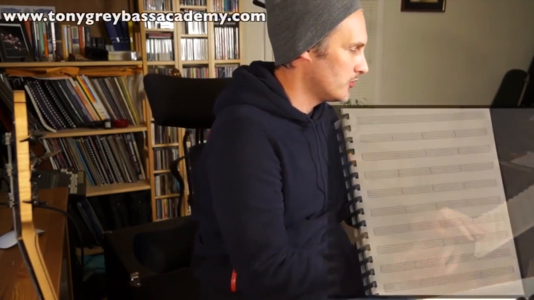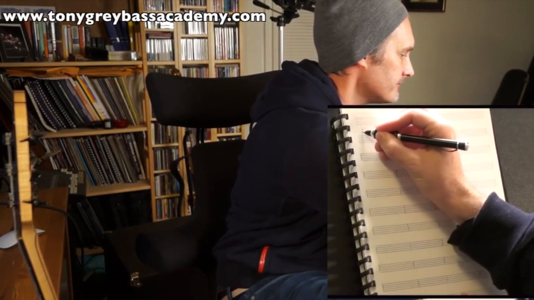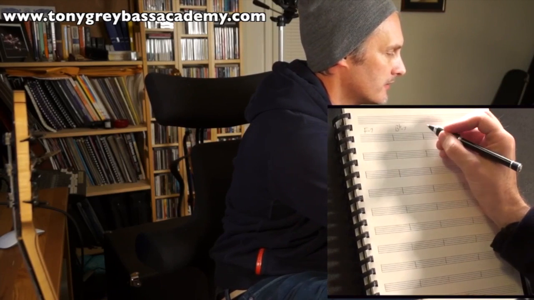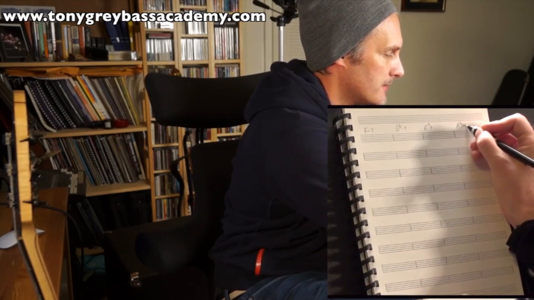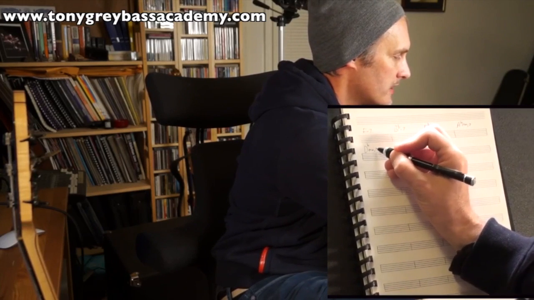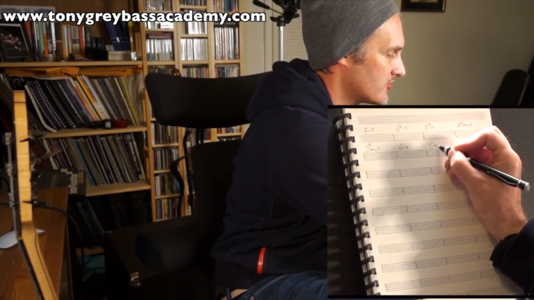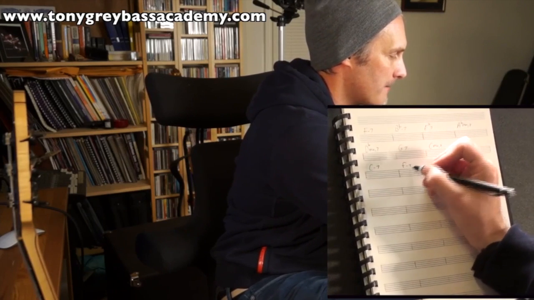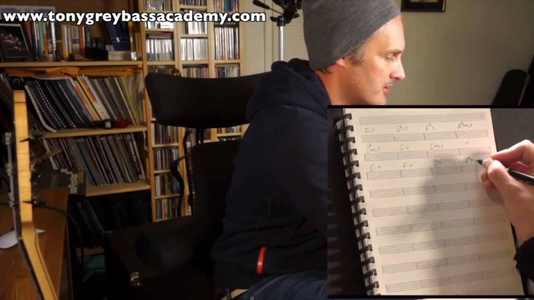Alright, let's look at the first chord. It's an F minor 7. Second chord is a B flat minor 7, E flat 7, A flat major 7. I'll just write out the whole progression first. D flat major 7, G7, C major 7, 2 bars. C minor 7, F minor 7, B flat 7, E flat major 7.